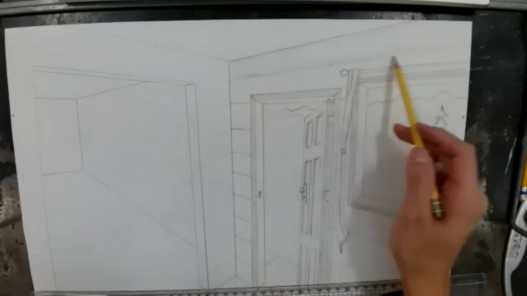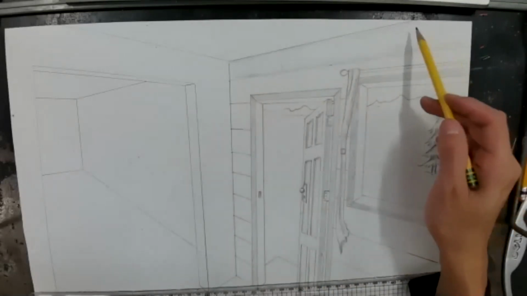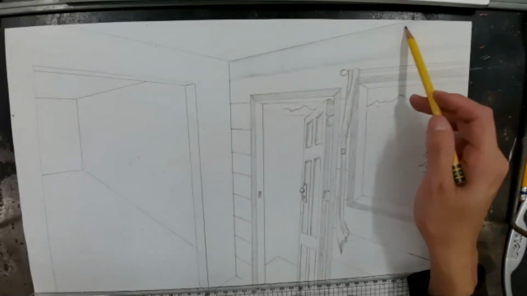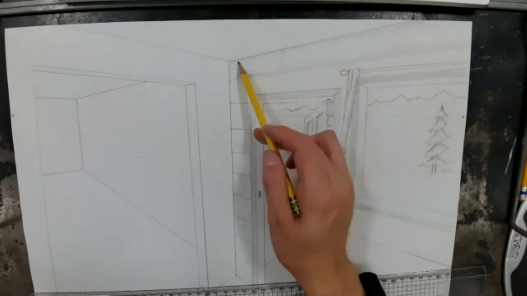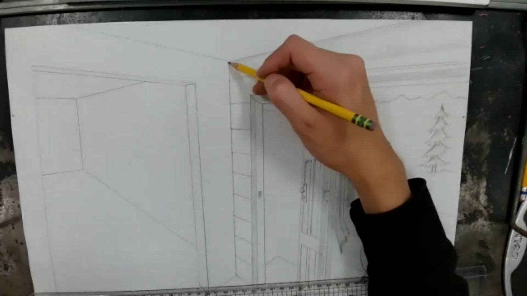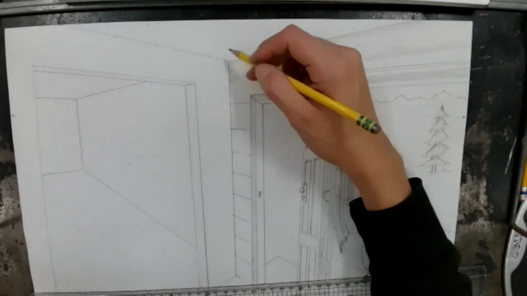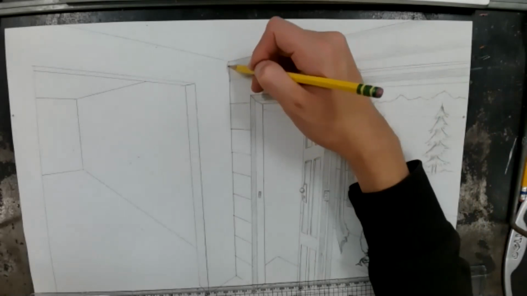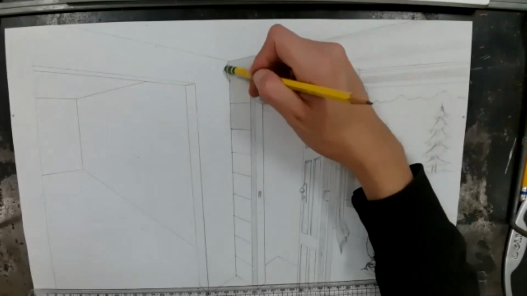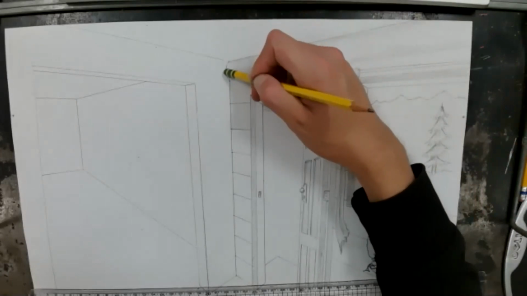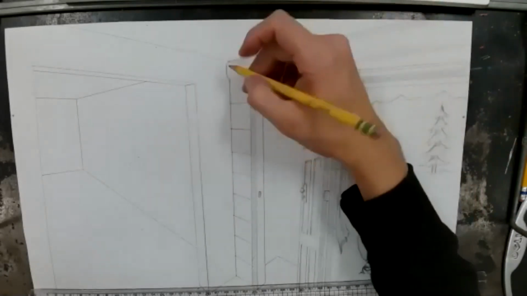So I'm drawing one log at a time. I'm adding value to this log, and I want the ending to be round. So I am going to erase my actual wall so it looks like it's round at the end.